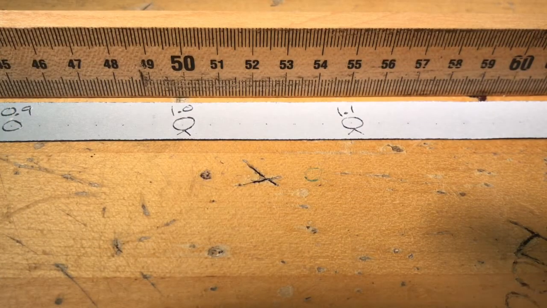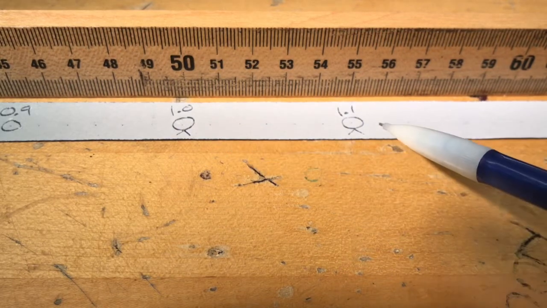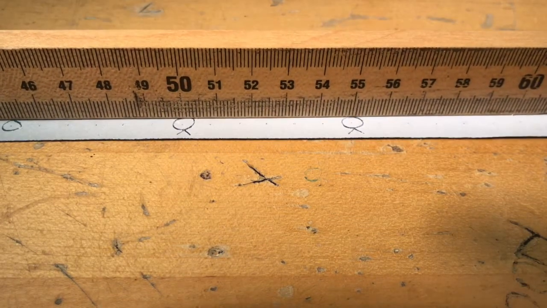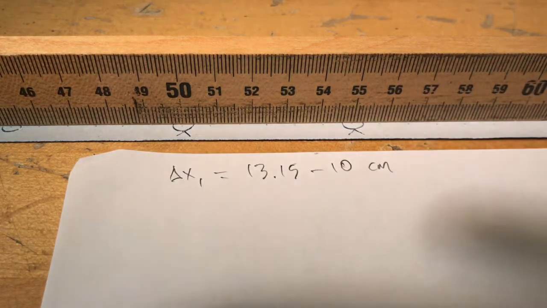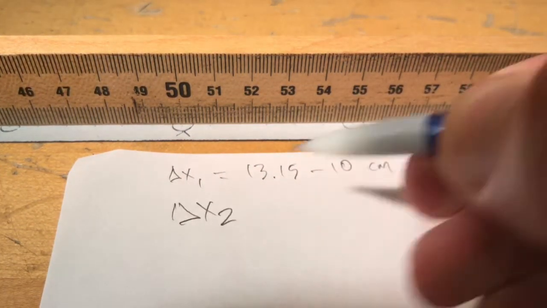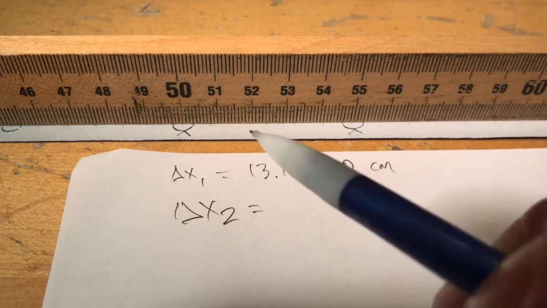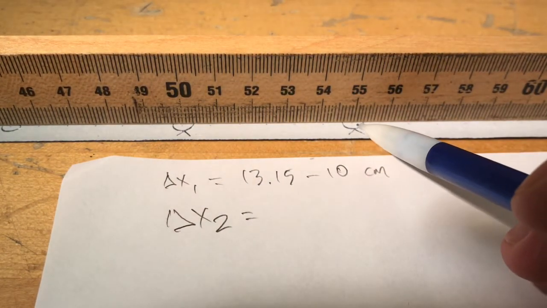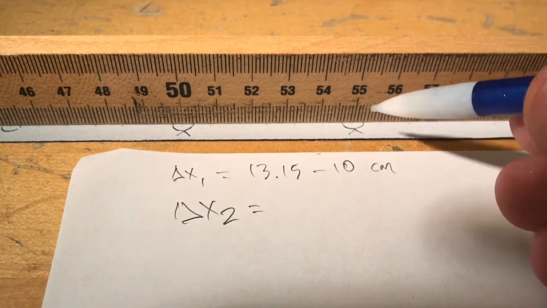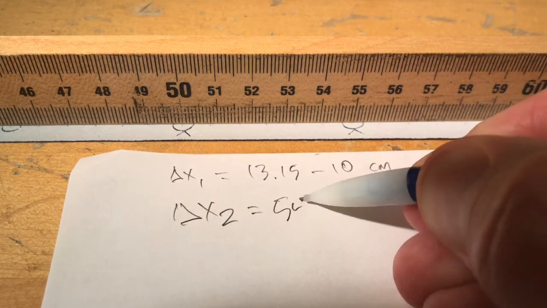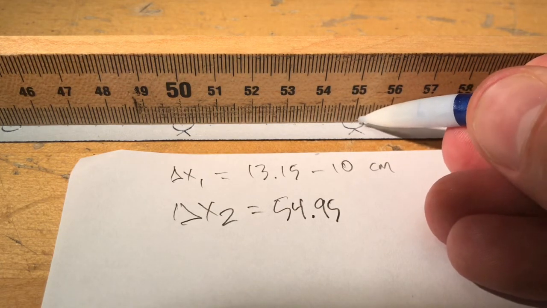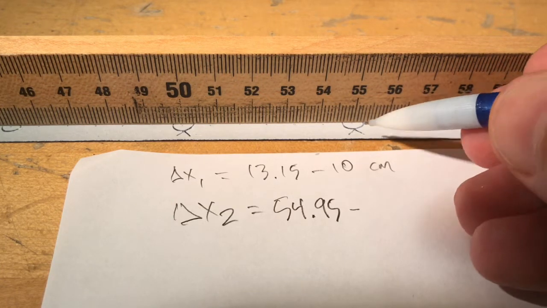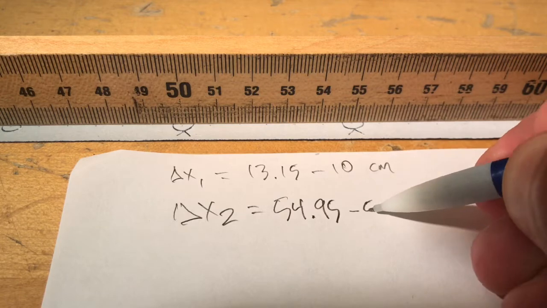Now over here at the other end of the tape, you can see I've got 1.0 seconds and 1.1 seconds. Just going to line up our tape for a measurement here. I'll put the 1.0 at 50 centimeters. And here it looks like our delta x2 is going to be 54.95, because again, it's right in the middle of the 54.9 and 55.0, so we'll call it in the middle. 54.95 minus 50 centimeters.